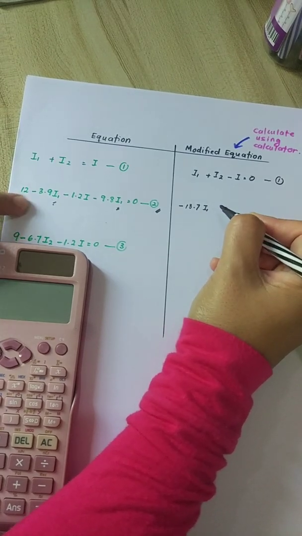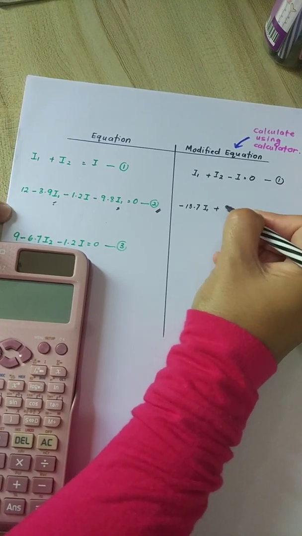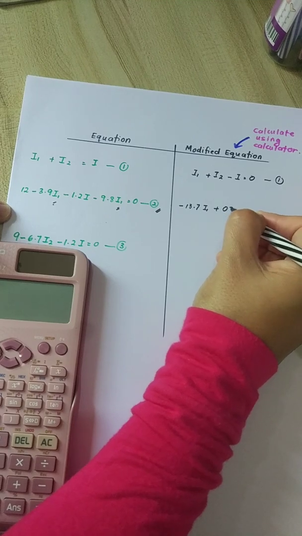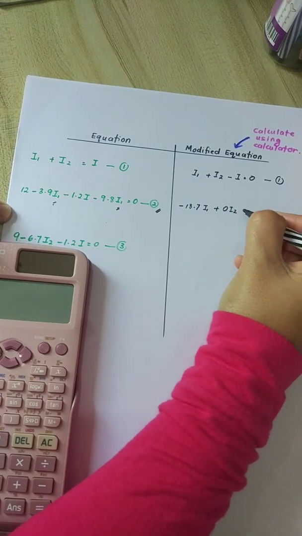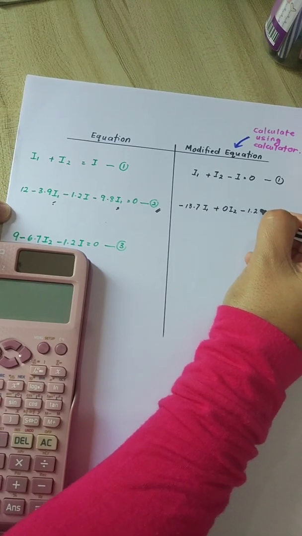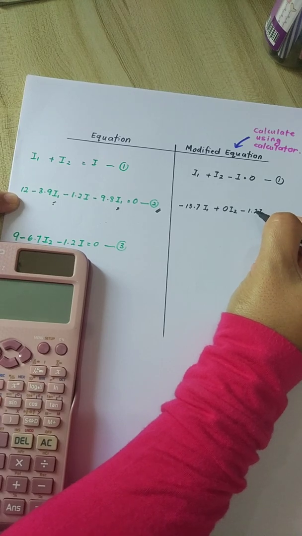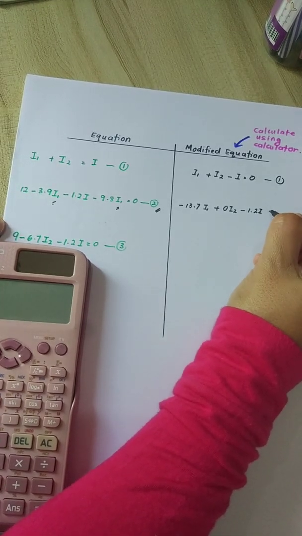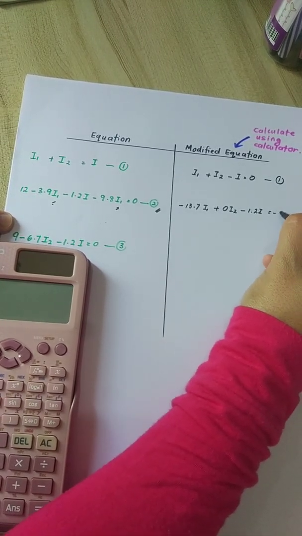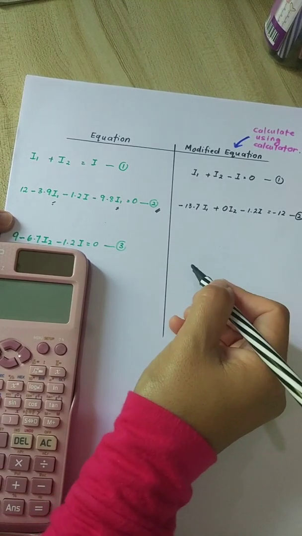In this equation we don't have I2, so what you should do is just add 0 I2, minus 1.2 I, and the 12 here you should bring to the right side, so I make it equal to negative 12. So that's my second equation.